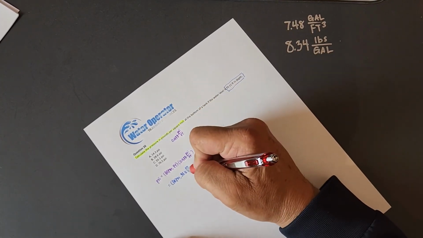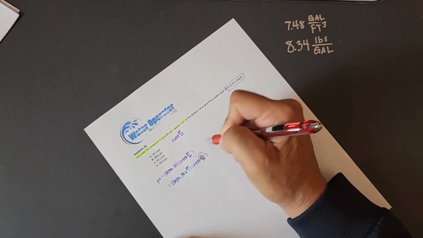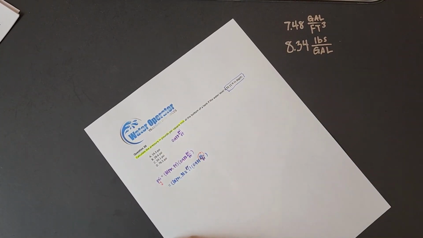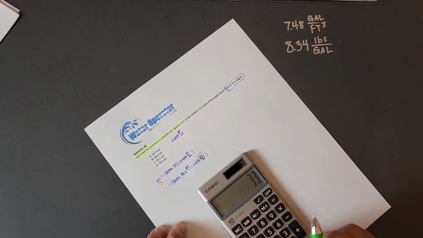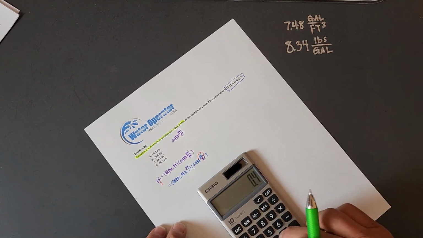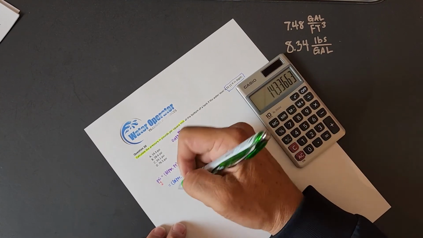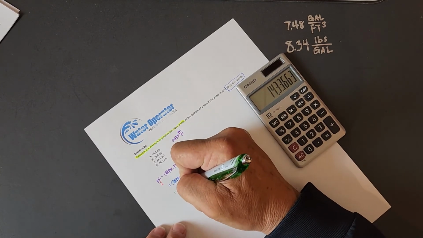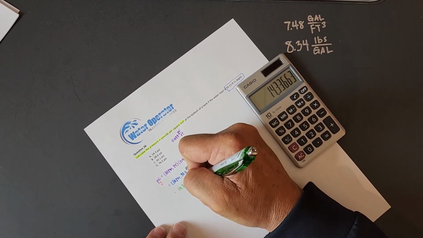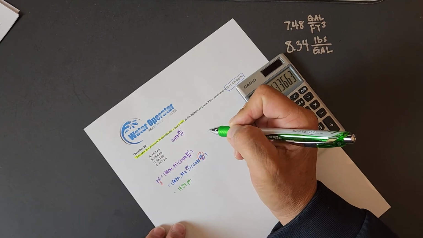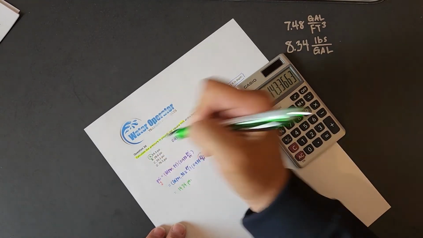So I can cross cancel out feet. I have PSI. That's the unit of measure I'm looking for. Let's multiply this out. 33.11 multiplied by 0.433 equals 14.34 PSI. The correct answer is A.